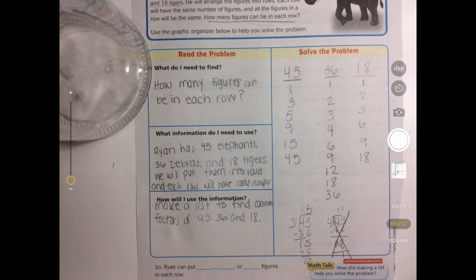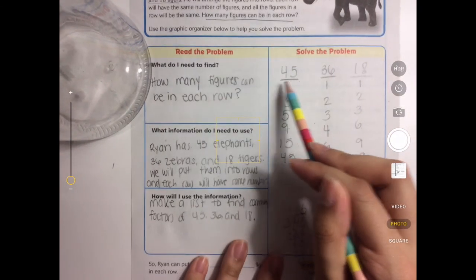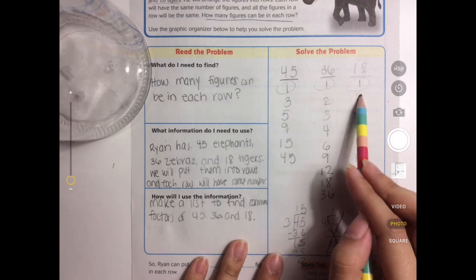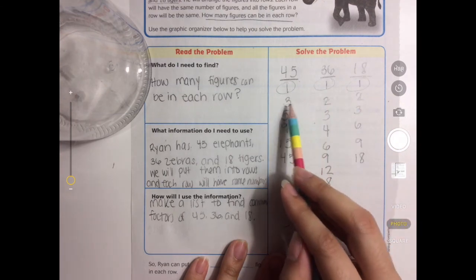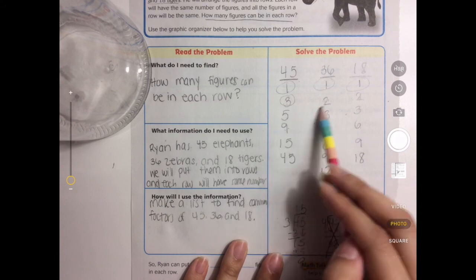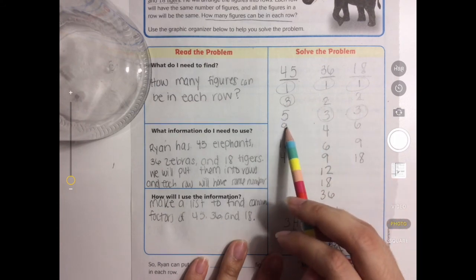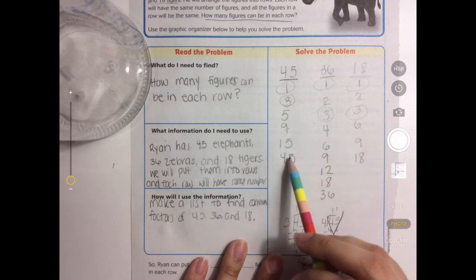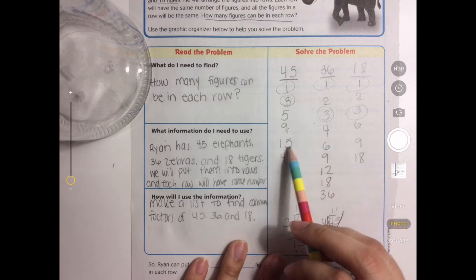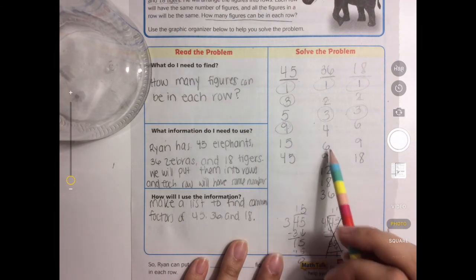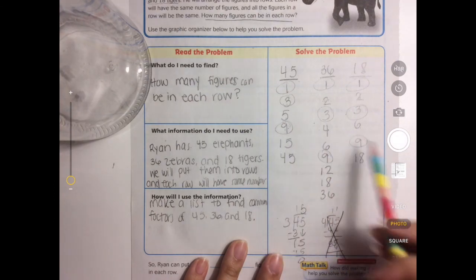Now we have to circle what they have in common. Well, they all have 1 in common. Do they all have 2 in common? Nope. Do they all have 3 in common? Yes, they do. Do they all have 5 in common? Nope. Do they have 9? Nope. What about 15? Actually, you know what? They do all have 9 in common. We have 1 9 here, 1 9 here and 1 9 here.